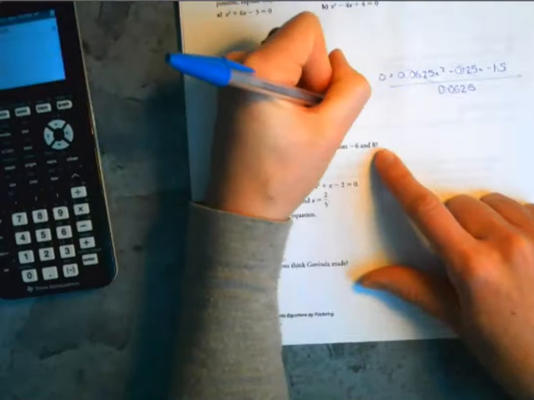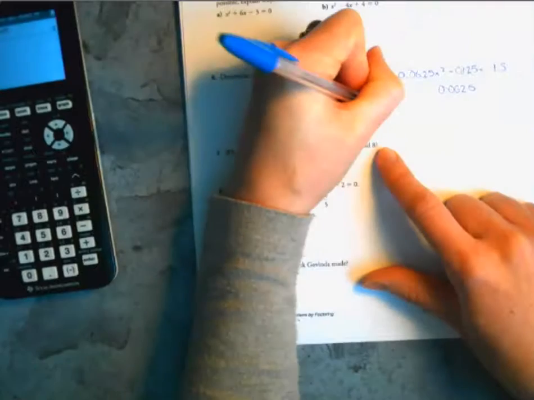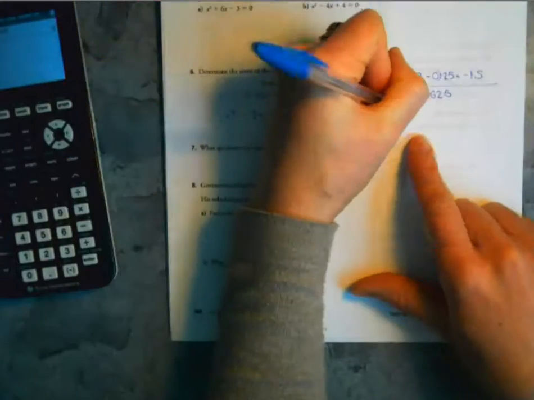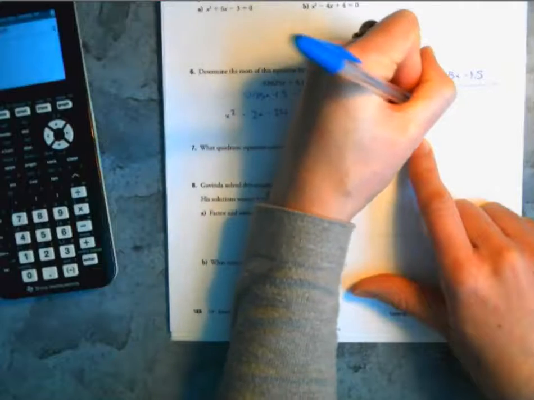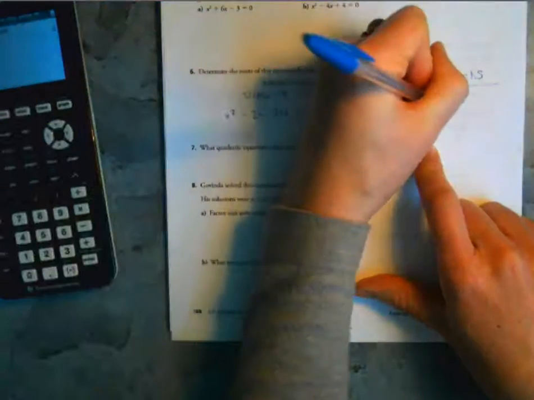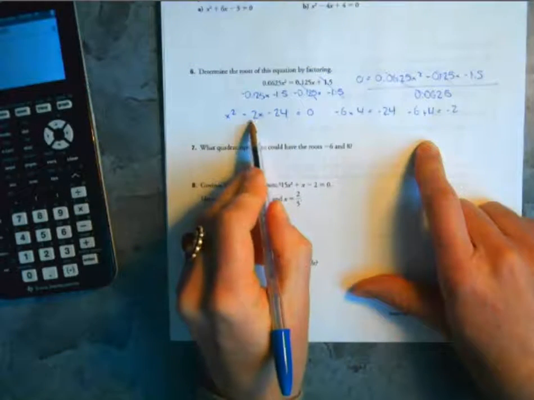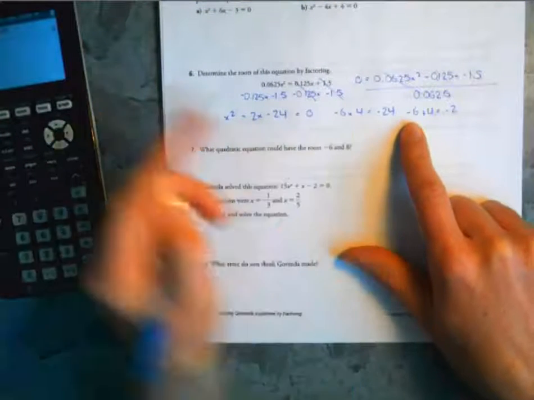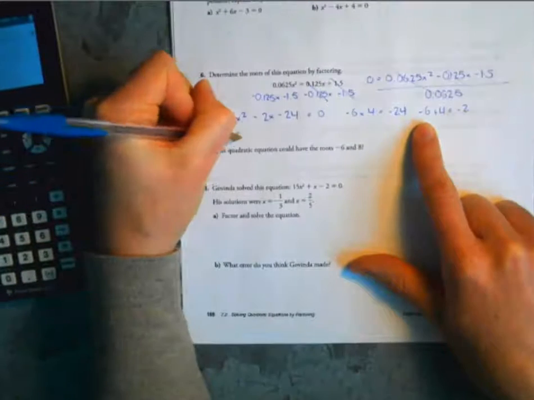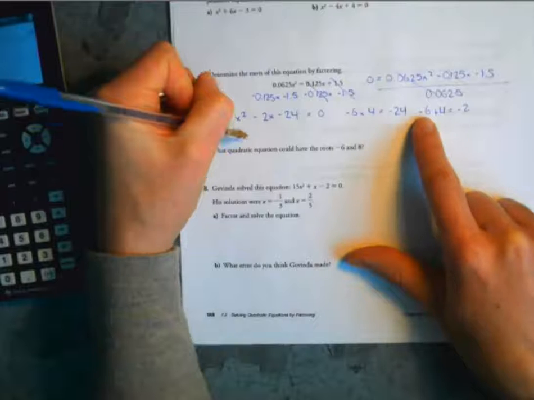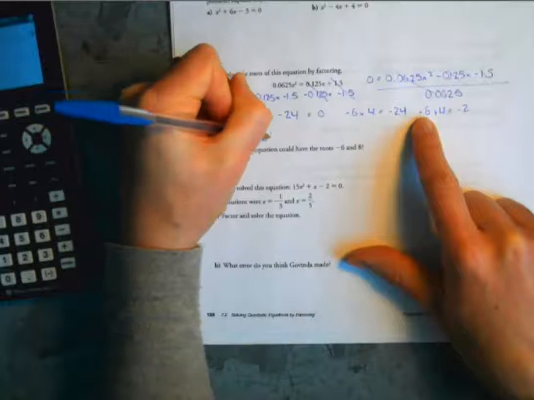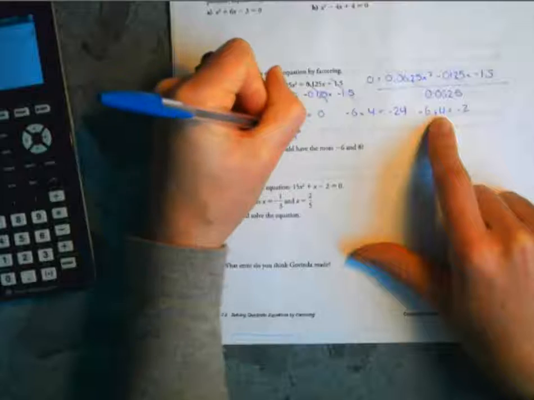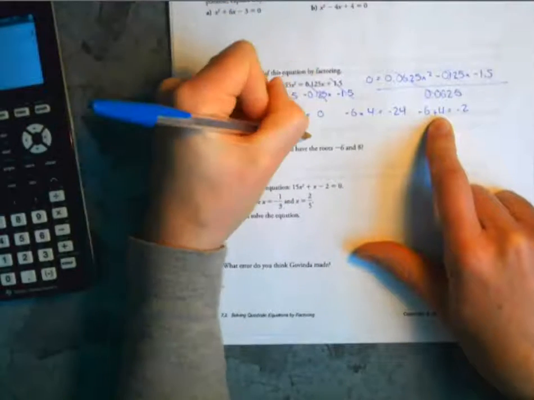So I did negative 6 times 4 gives us negative 24, and negative 6 plus 4 gives us negative 2, which is what we wanted for this middle term, right? So that basically means that I can factor this into (x minus 6) times (x plus 4). Okay, those are my two factors, and they're set equal to 0.